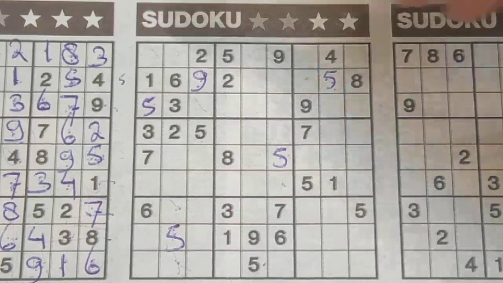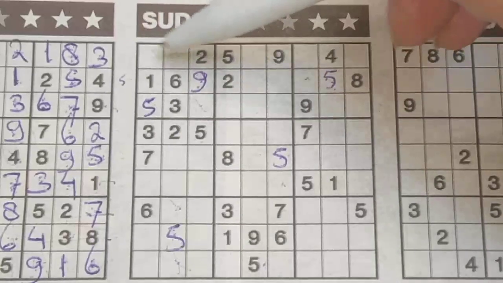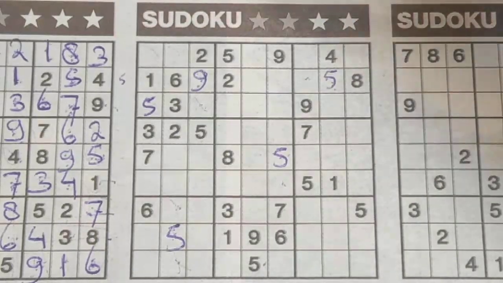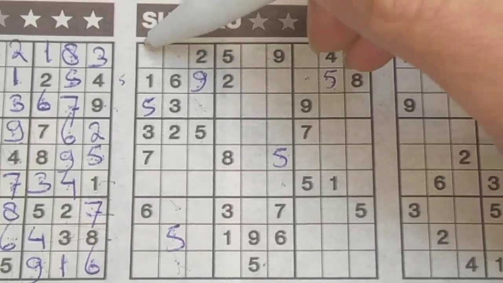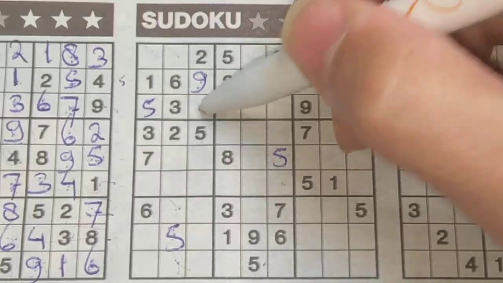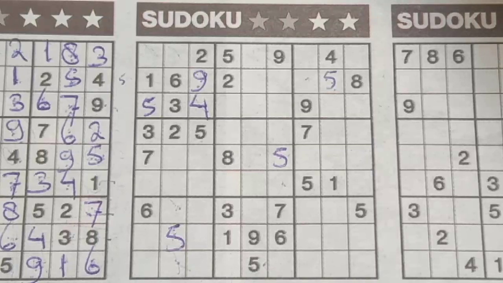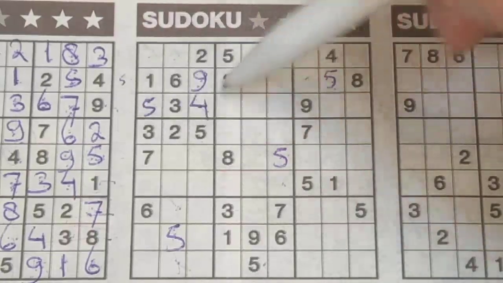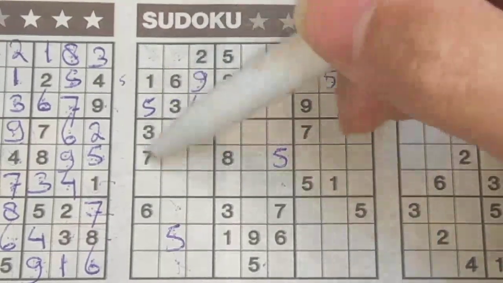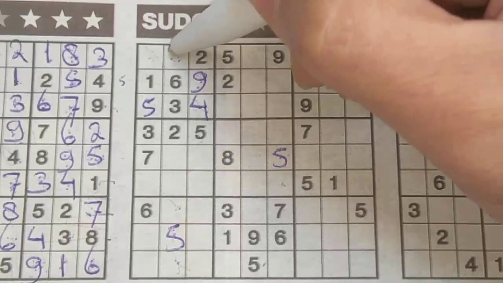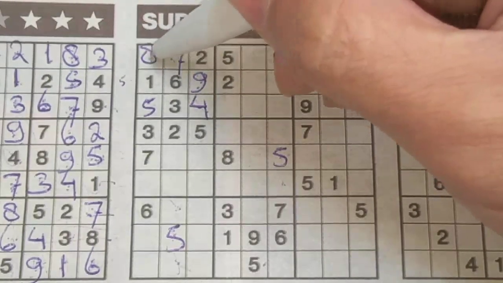Let's see. In this big square, 3 missing numbers. One of the missing numbers is a 4. We see a 4 here, no 4 in these 2 boxes. 1 box left for the 4, it should be this one. 2 boxes left in this big square for the numbers 7 and 8. We have a 7 here, no 7 there. The 7 should be here, and the 8 goes there.